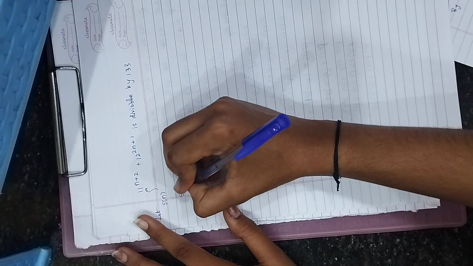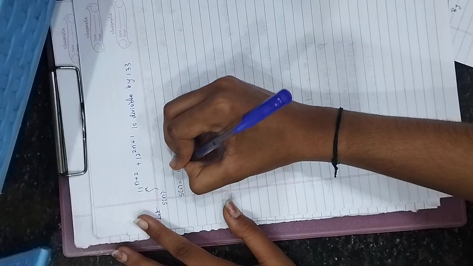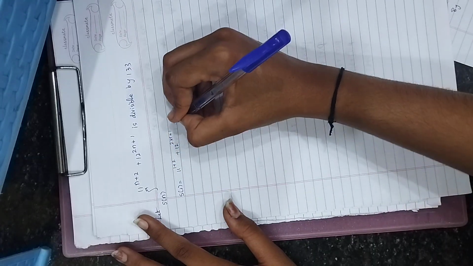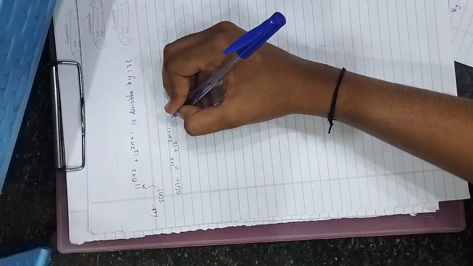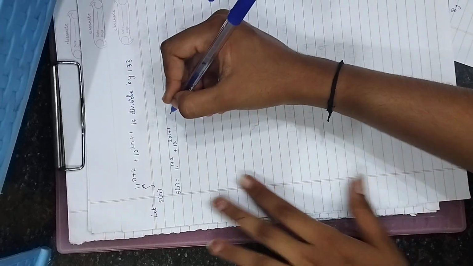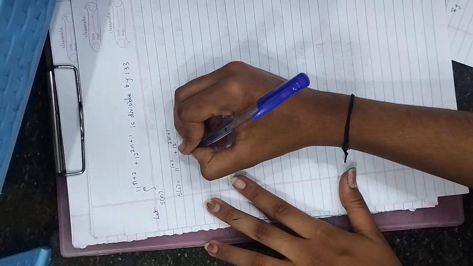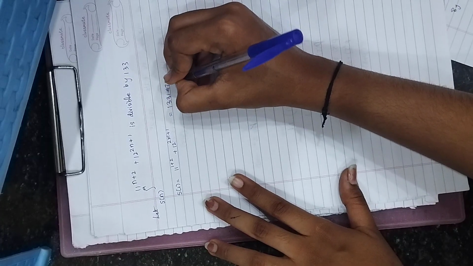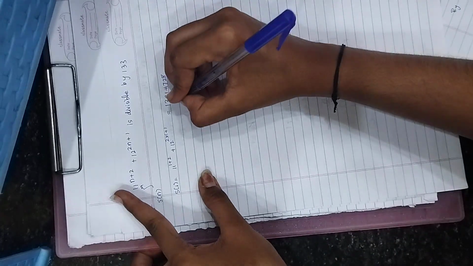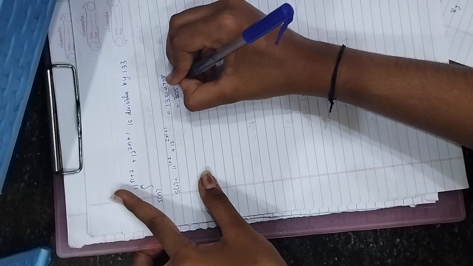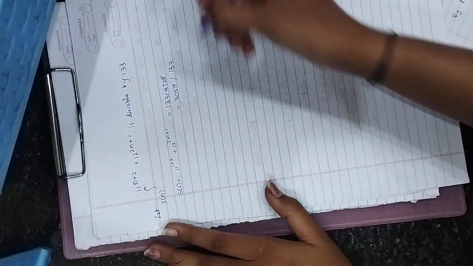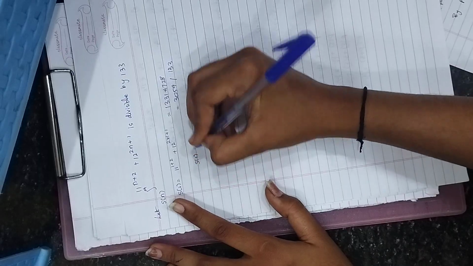So S of 1 is equal to 11 to the power 3 plus 12 to the power 2 into 1 plus 1, which is divisible by 133. So basically we'll get 1331 plus 1728, which is basically 3059, which is divisible by 133. We'll get a whole number. So S of 1 is true.